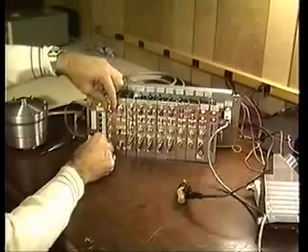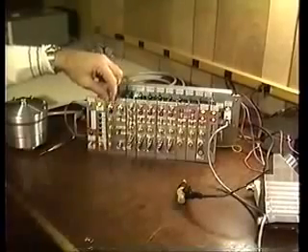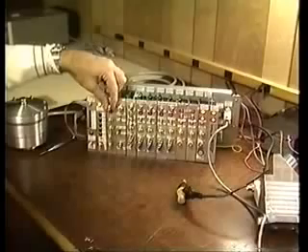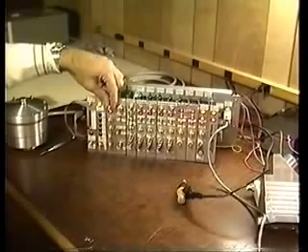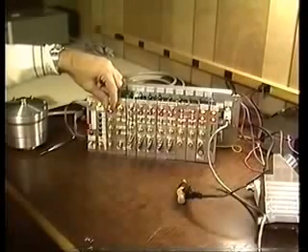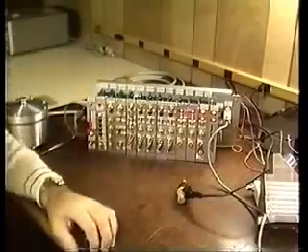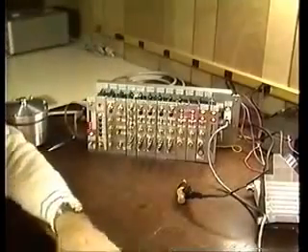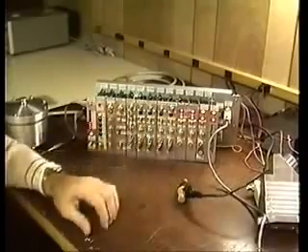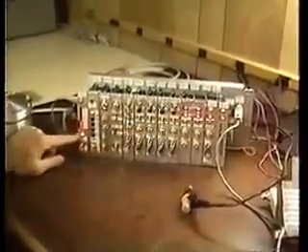Alright, let me take the inhibit off. We'll put it back in the trip mode and you'll actually see it shut down. And there's where the engine would have gone into an overspeed condition and we shut the electronics off, therefore allowing the safe operation of the car.